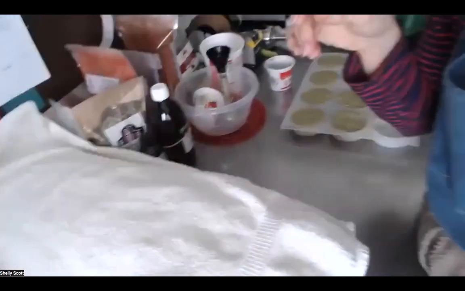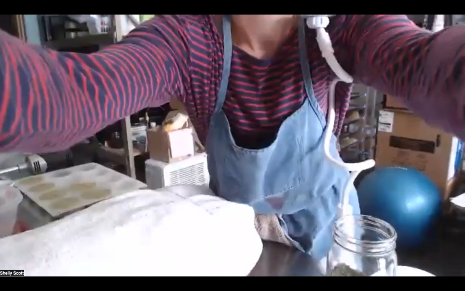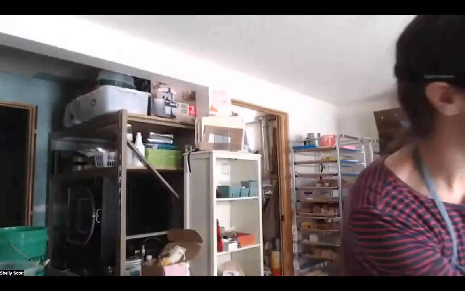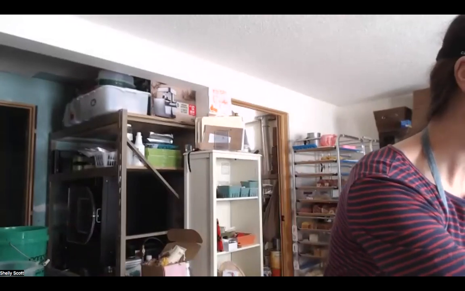And I'm going to move the camera so that you can see me now. So we're going to insulate that, put that soap to bed. And it's going to stay in this mold for 24 hours.